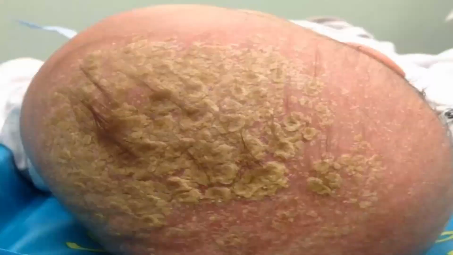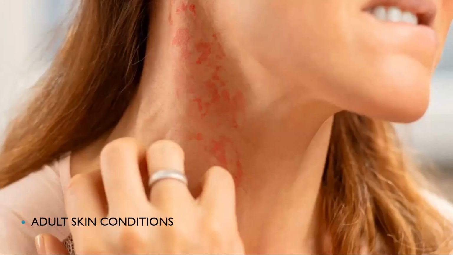Okay, with this patient, I'm just going to run through. This is known as cradle cap. It is also known as seborrheic dermatitis. It's a form of dandruff in newborns. It generally resolves on its own within a few months, but you can assist by washing with mild shampoo or using oils to soften the crusts. It's pretty common, and we see it a lot in primary healthcare.